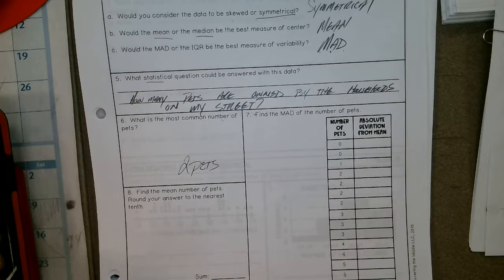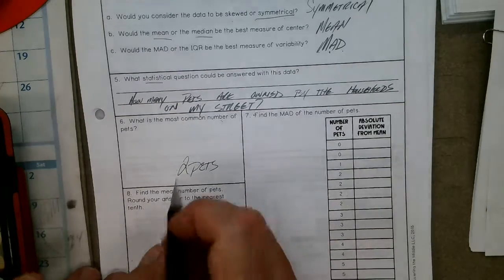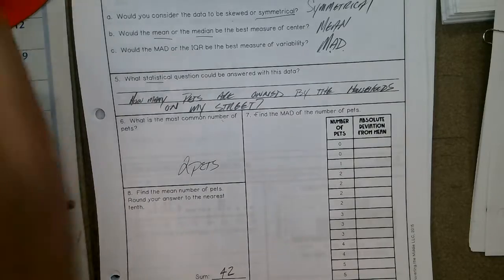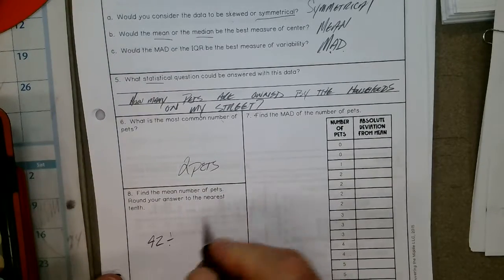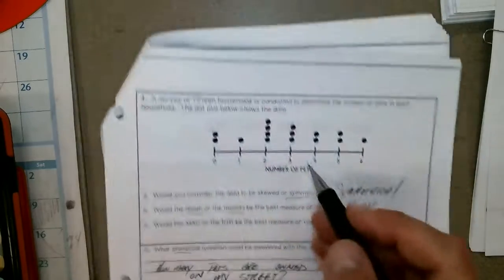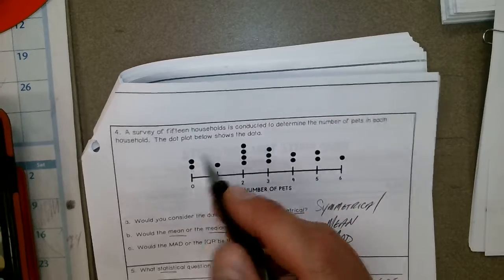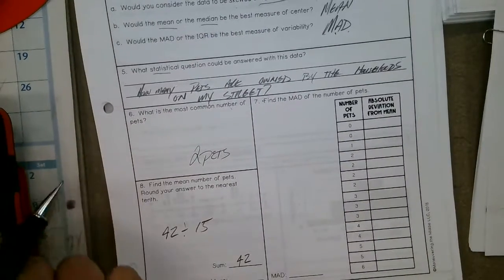I have a 1, 2, 4, 6, plus 8 for my 2s, plus 9 for my 3s, 8 for my 4s, 10 for my 5s, and 6. So the sum is 42. I'm going to take 42 and divide it by 15, the number of households.